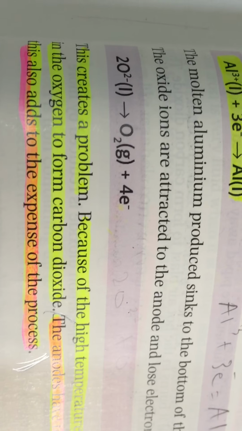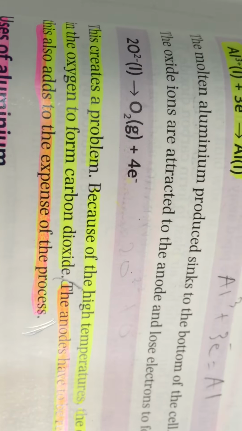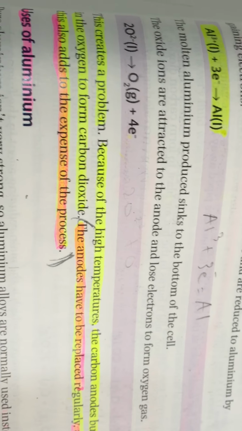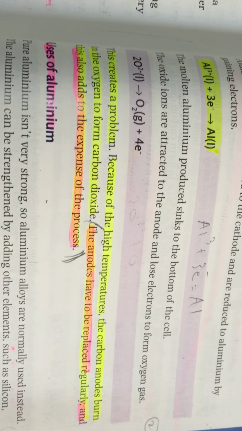Okay, in this short paragraph, your book talks about the problem around the anode, that carbon reacts with oxygen, and we have to replace the anode from time to time, and this is another expense.